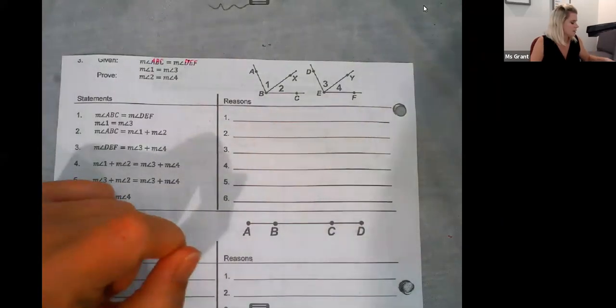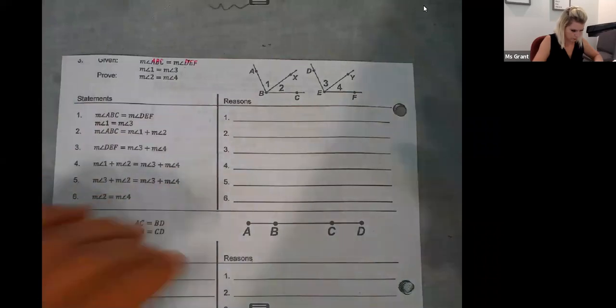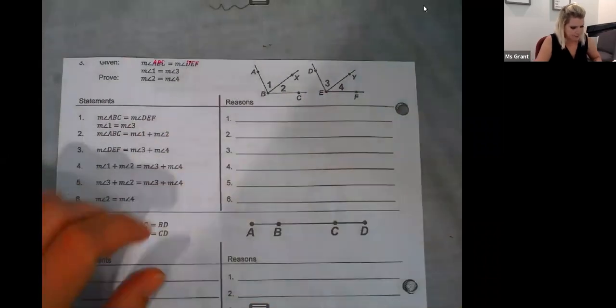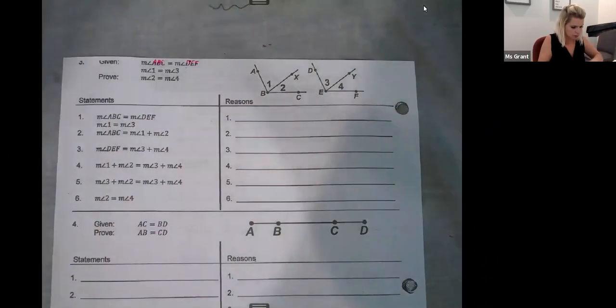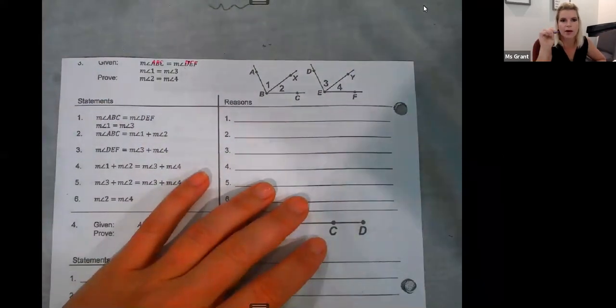So now, since they're the same size, here's what I'm going to say. Oh, I'm also told, measure of angle 1. So you need to mark it up. You need to get a pencil or pen and you need to mark up what we're told, because as we go through these, you're going to want to see what was true 2 steps ago.